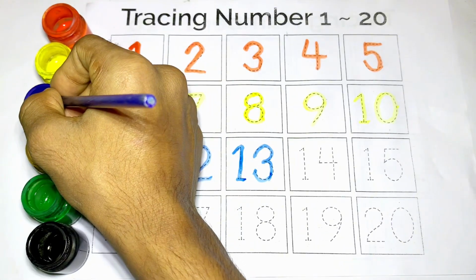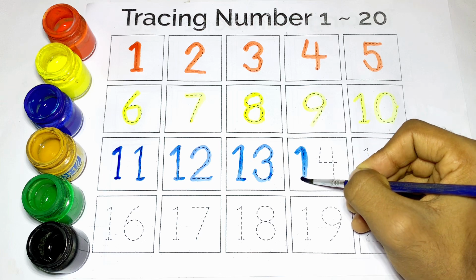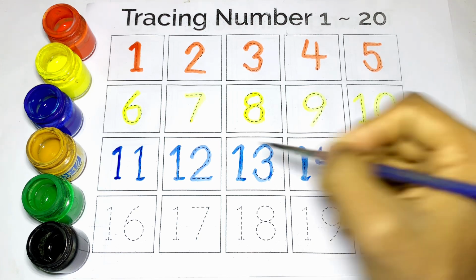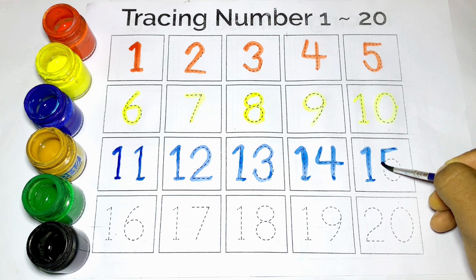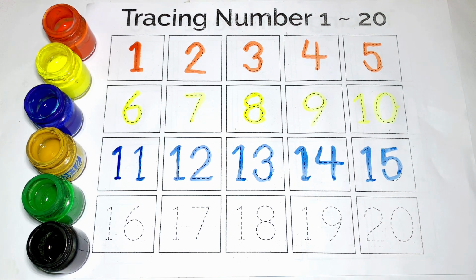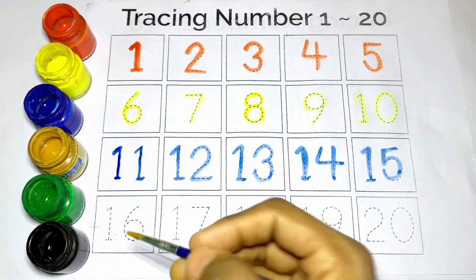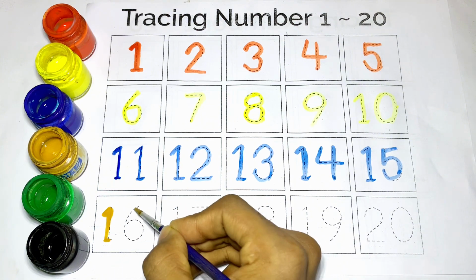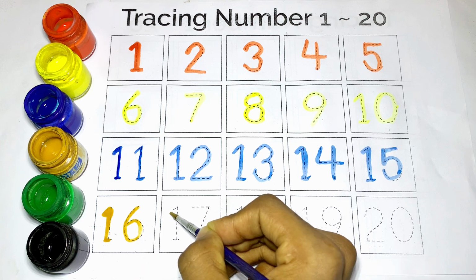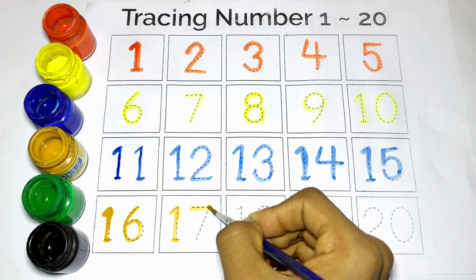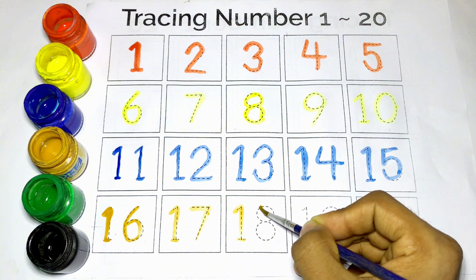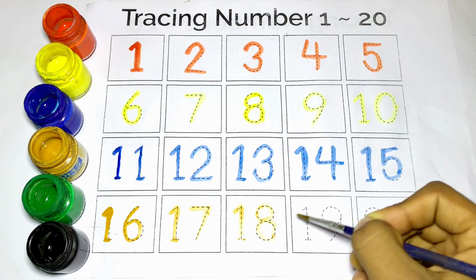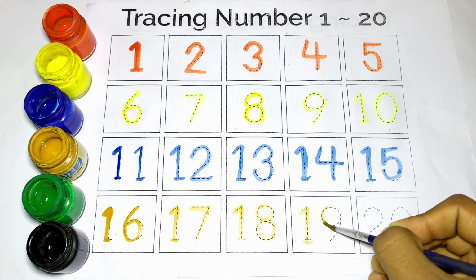Kids, now draw 14, the numbers of 14. Kids, now draw 15, the numbers of 15. Kids, now draw 16, the numbers of 16, and use yellow ochre color. 17, the numbers of 17. Kids, again use yellow ochre color and draw 18, the numbers of 18. 19, the numbers of 19.